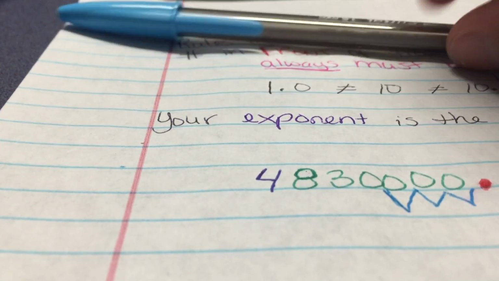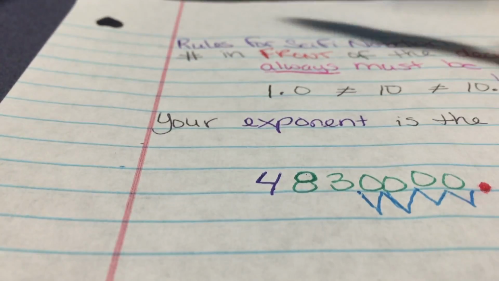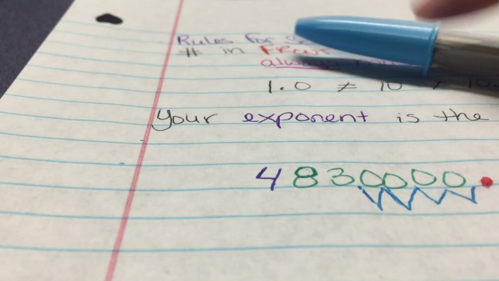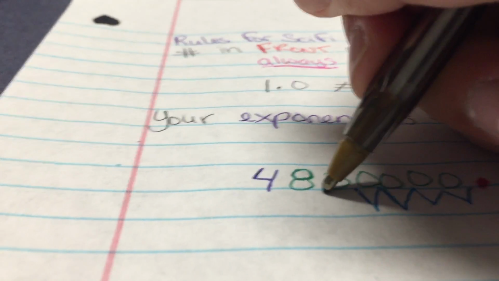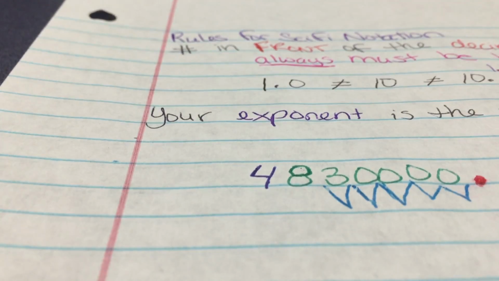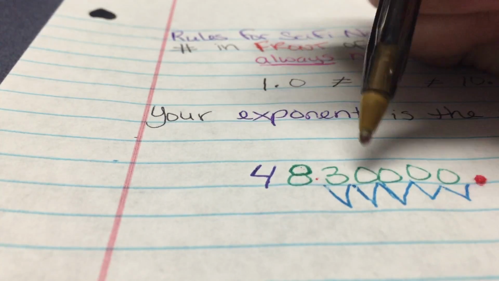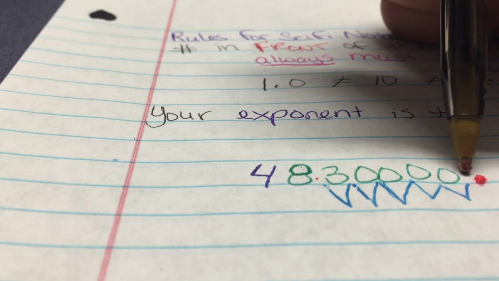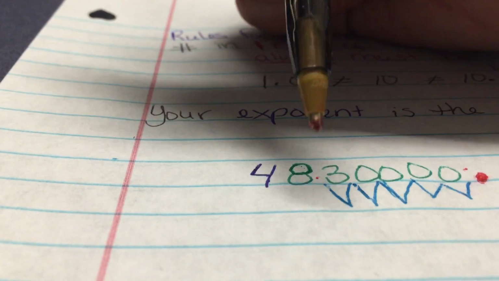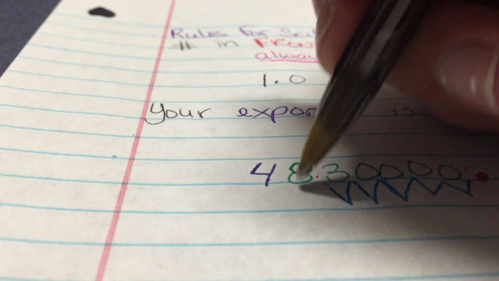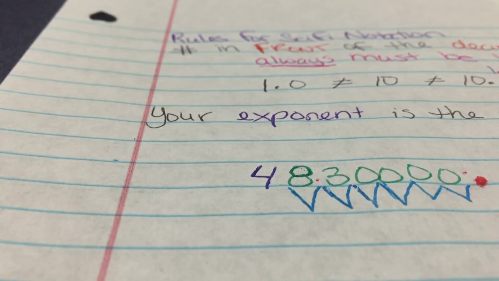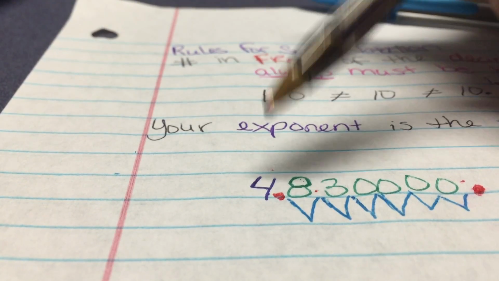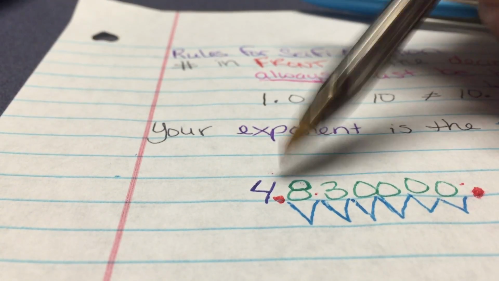So this is 4,000. We're going to move it one more time, and now that's 483. If we put the decimal right here, we would still be way off. You might be thinking, if you put the decimal here, the 3 is less than 10. No. We always want the number in front of the decimal. So we're still at 48. We move it one more time, and if we put the decimal right behind this 4, it is between 1 and 10. There's only one digit, and that is where we want to go.